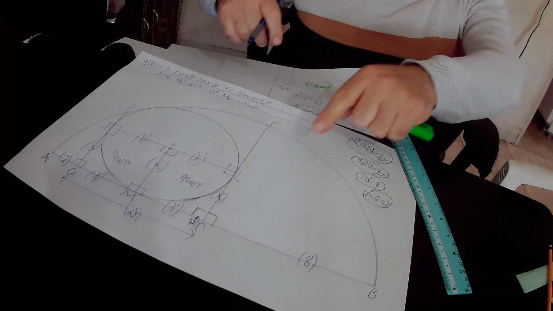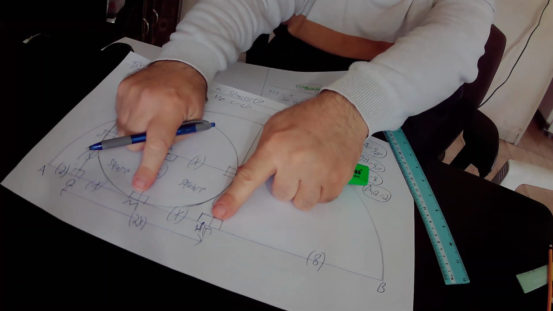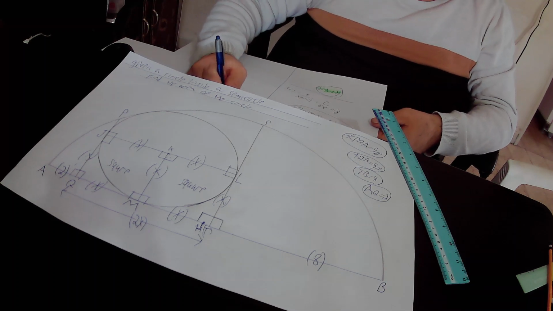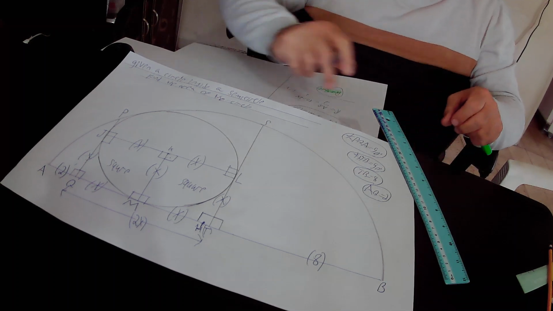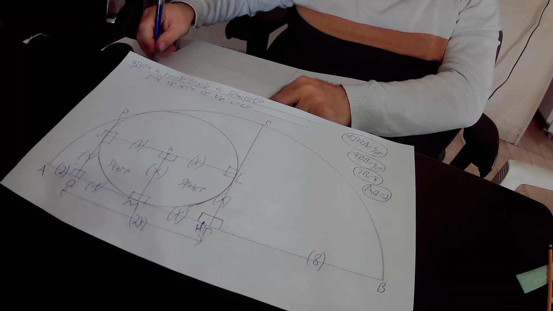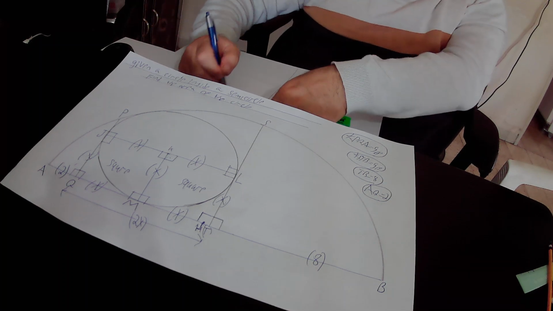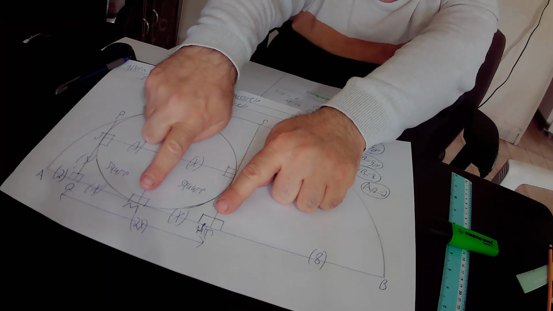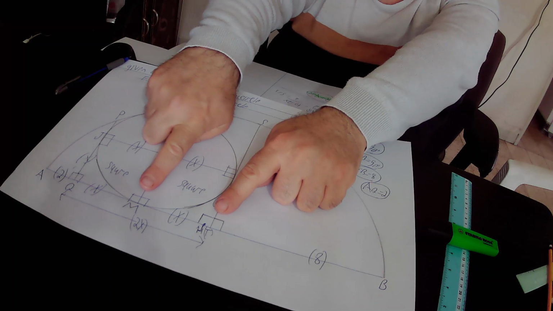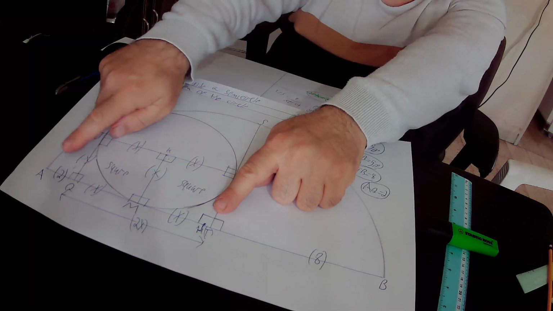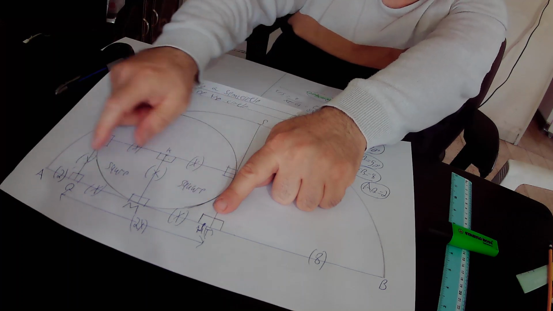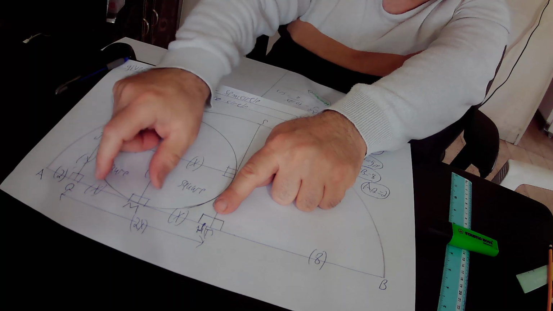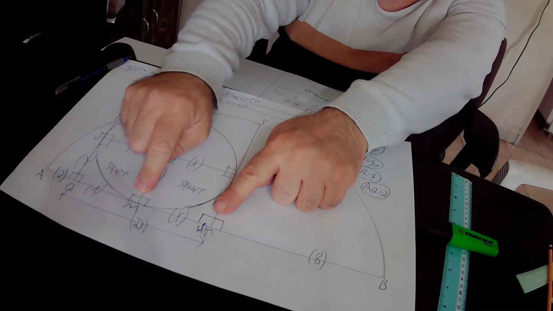What is the length of this line segment MH? From the drawing, it is very easy to see that MH in total equals AH, that is the radius of the big semicircle, minus AQ minus QM.